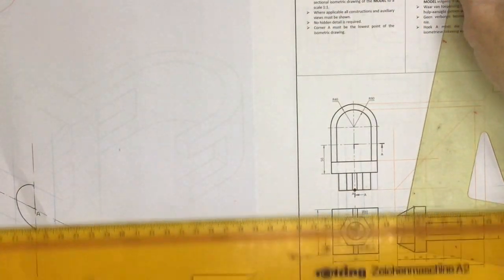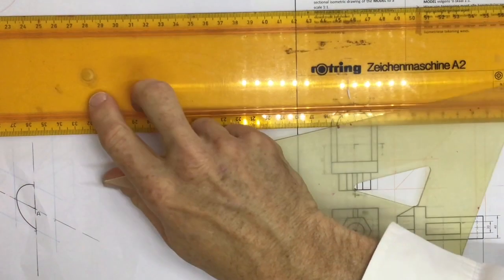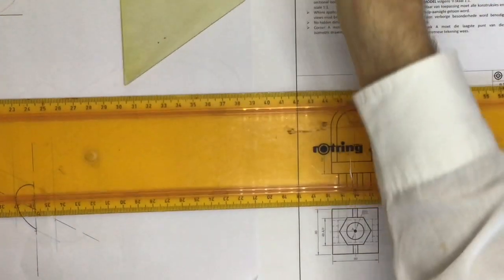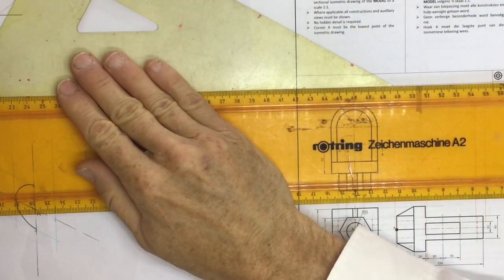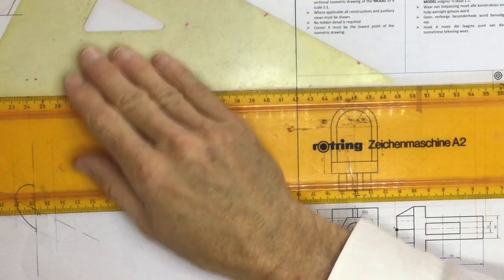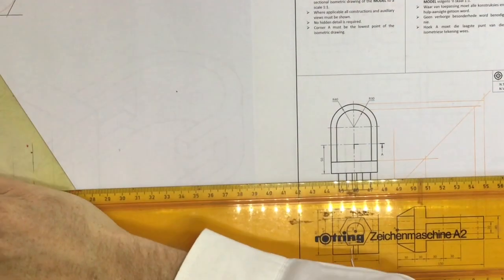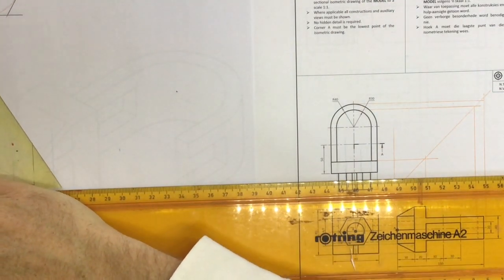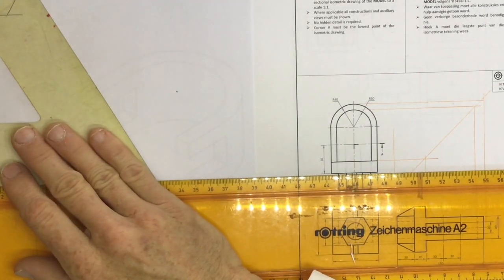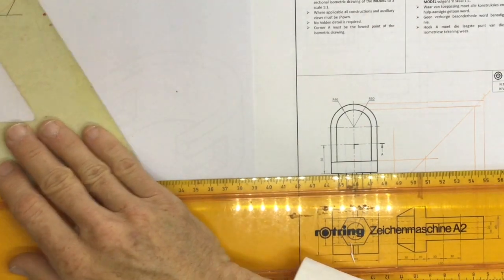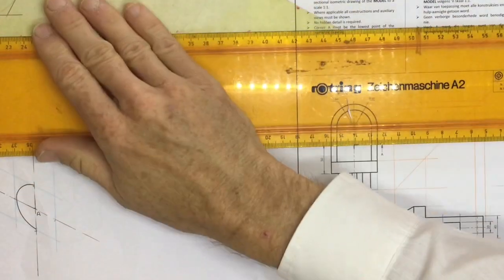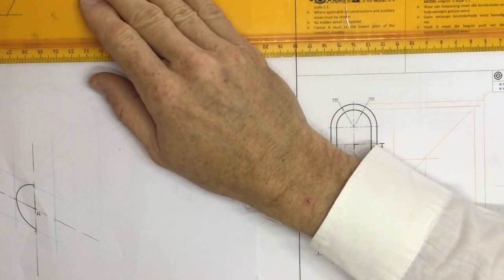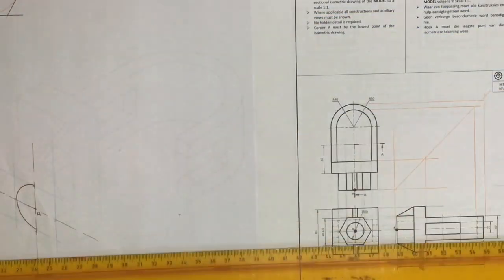Once I've got that in place, I'm going to come up over here and draw in a line over there, line over there, and a line over there. Right, that gives me the construction that I need. I can finish it off, giving me the full hexagon effect, but you can get away with just half of that hexagon drawn. Right, there we go. I'll draw the whole thing in just to make it easier to see.